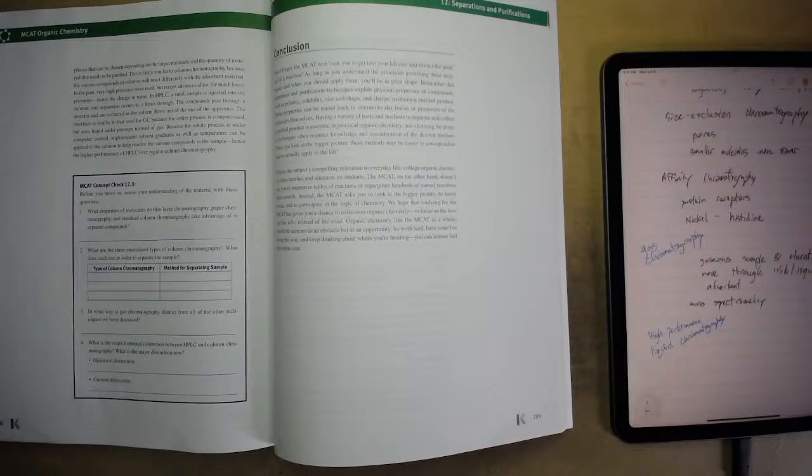In the past, very high pressures were used, but recent advances allow for much lower pressures, hence the change in name. In HPLC, a small sample is injected into the column and separation occurs as it flows through. The compounds pass through a detector and are collected as the solvent flows out of the end of the apparatus. The interface is similar to that used for GC.